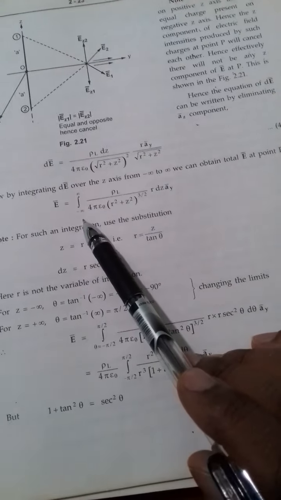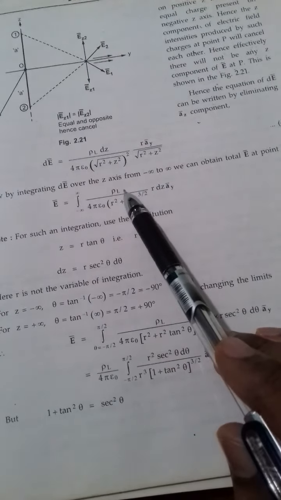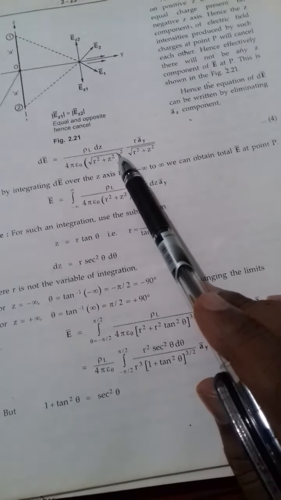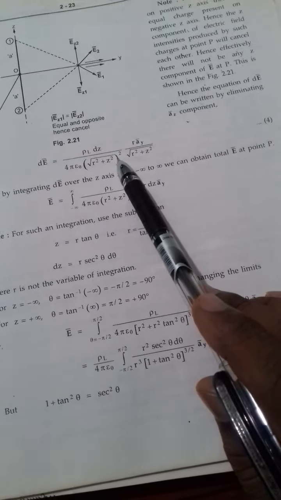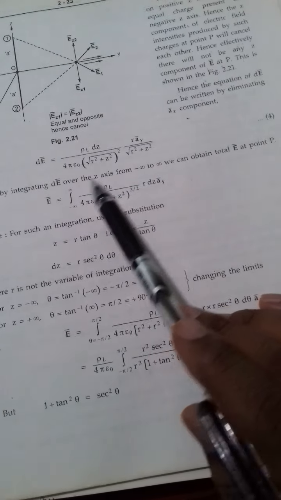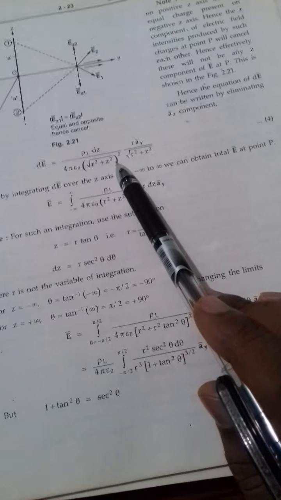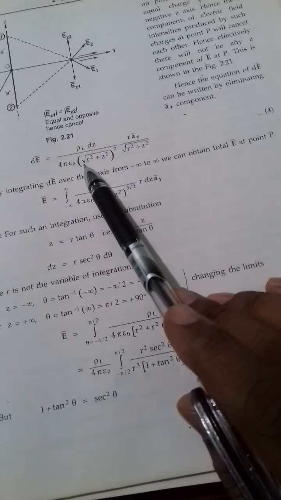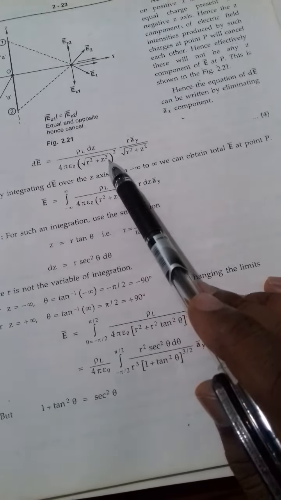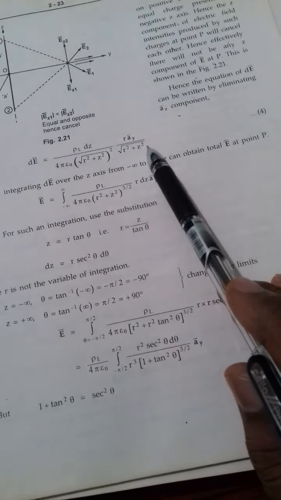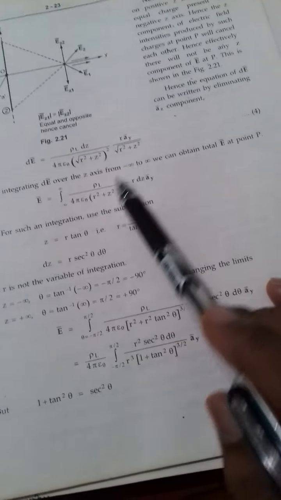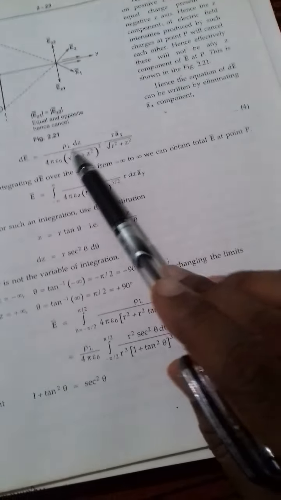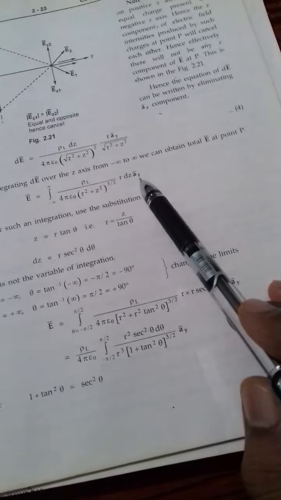E is equal to the integral, because it is extending from minus infinity to plus infinity, of rho L upon 4 pi epsilon naught, (r square plus z square) whole raised to 3 by 2, because here it is the square root of r square plus z square, it is equal to r square plus z square, times the square root of r square plus z square. Now both of these are r square plus z square raised to 1 by 2, so these two will result in (r square plus z square) whole raised to 3 by 2, r dz ay.